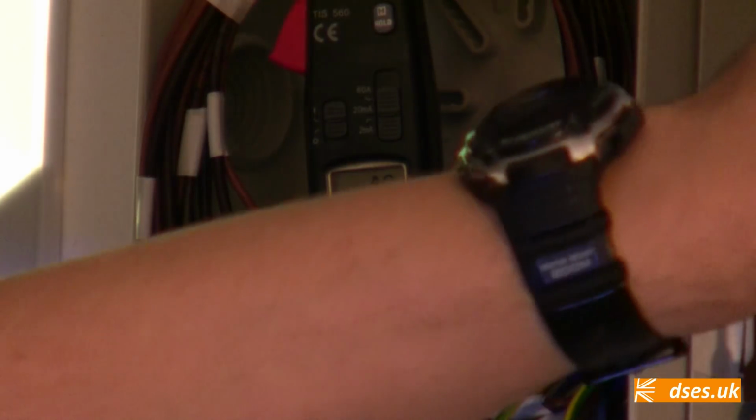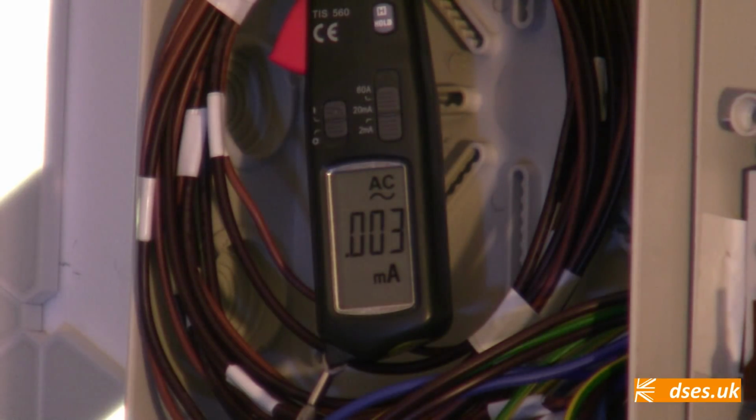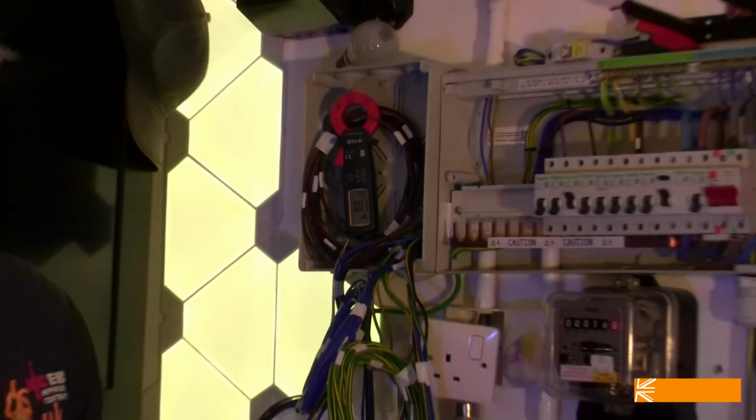If I switch that on, I can confirm that my light is glowing, and we're picking up a reading of 0.003 milliamps apparently, which is 3 microamps. That's rather piffling, isn't it? Can that really be enough for these LED elements to glow?